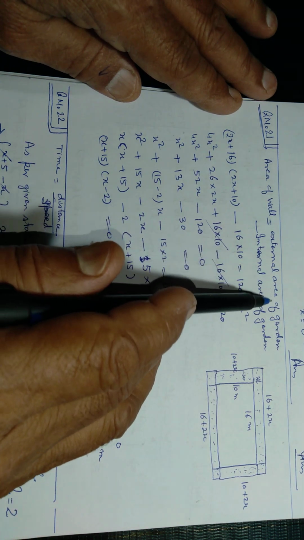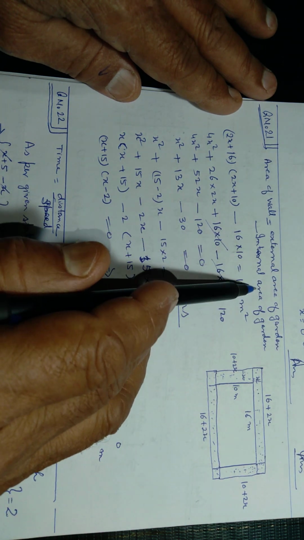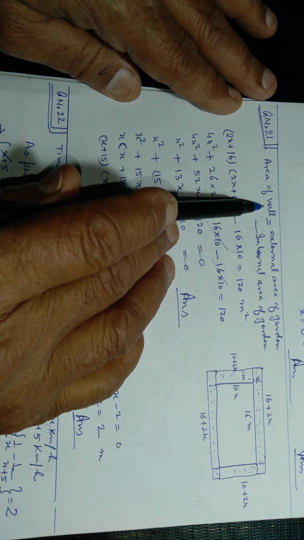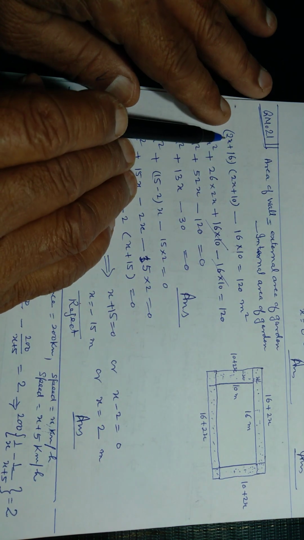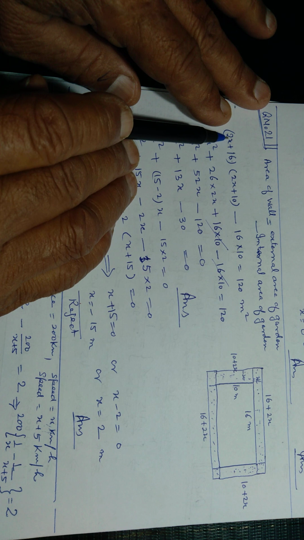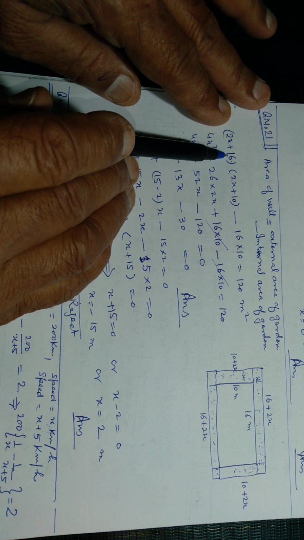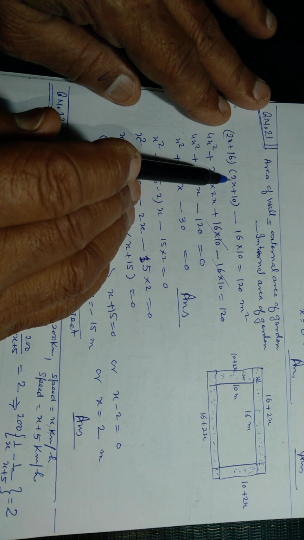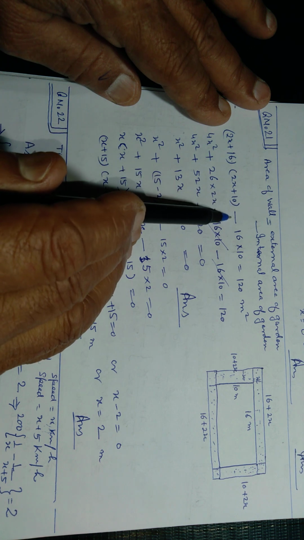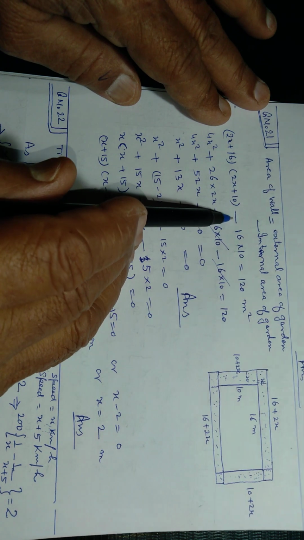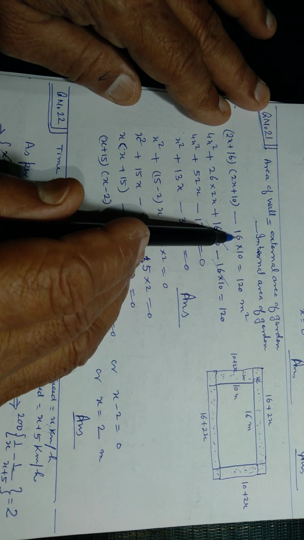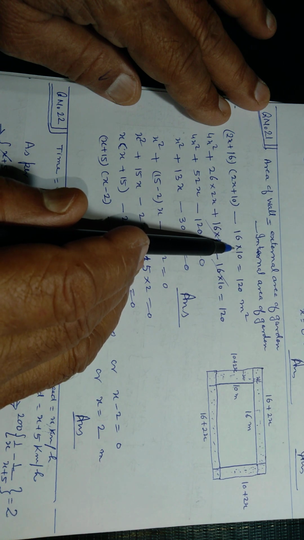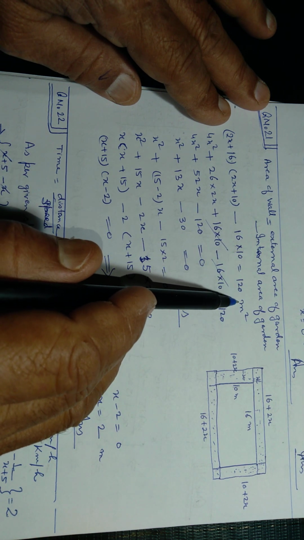So the external area of the garden minus the internal area of the garden will be the area of the wall. So the external area, (2x plus 16) into (2x plus 10), minus 16 into 10, that is the internal area, is equal to 120 square meter.